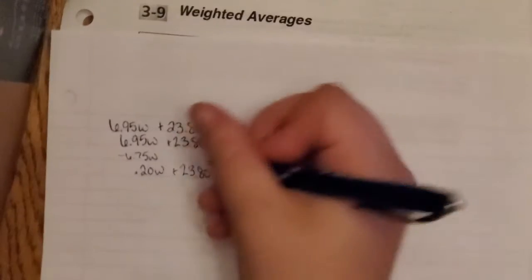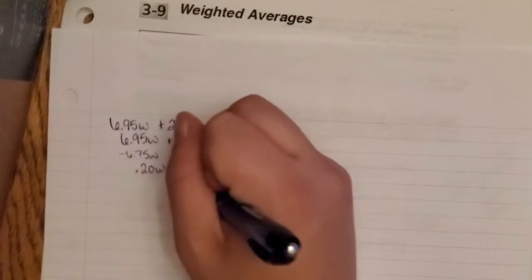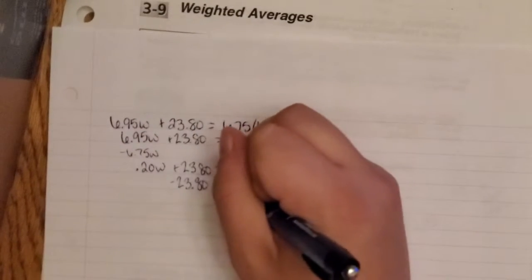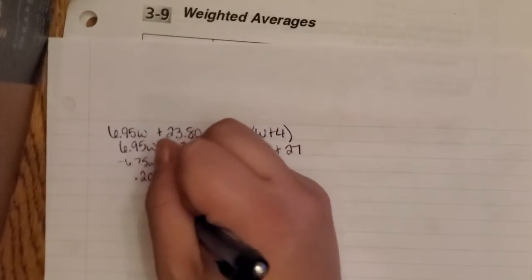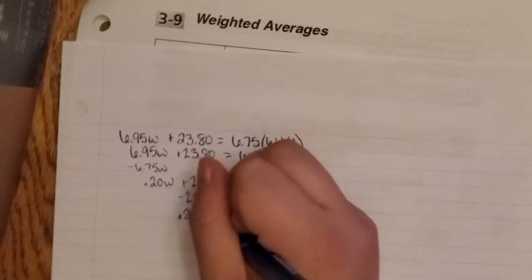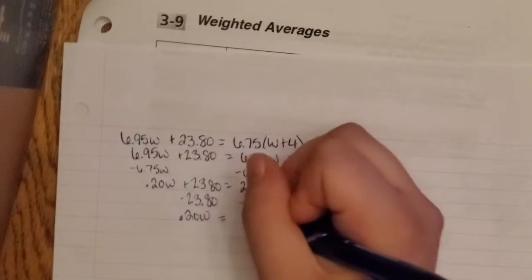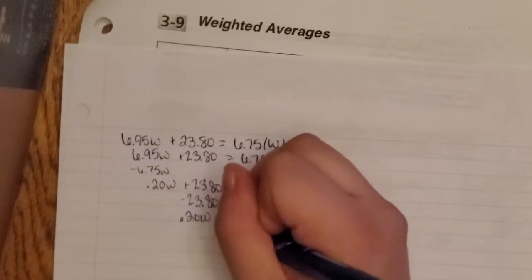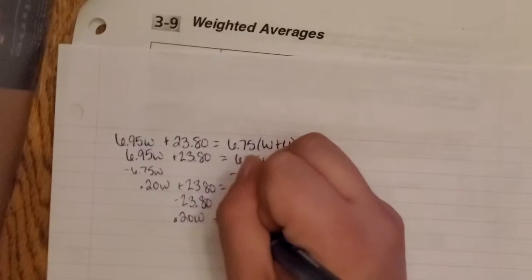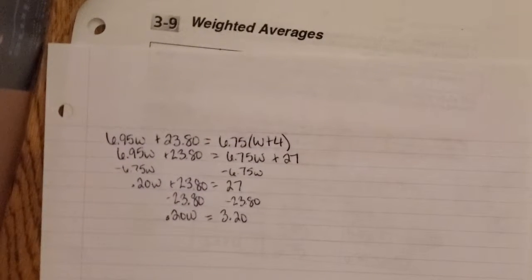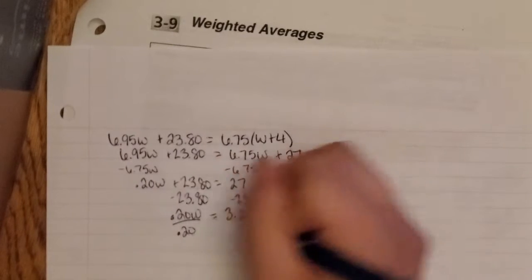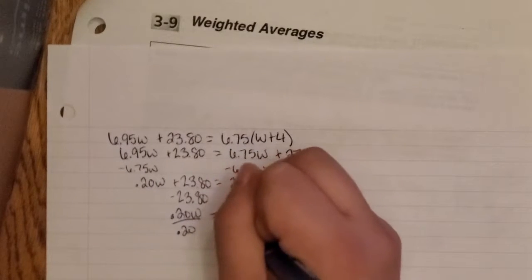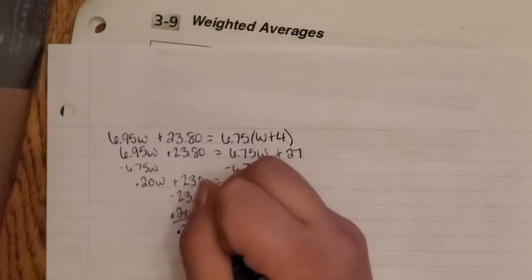I then need to subtract out 23.80. And I get 0.20W equals 3.20. And then my last step is divide by 0.20. And I get W equals 16.